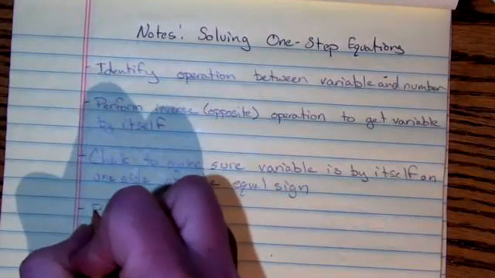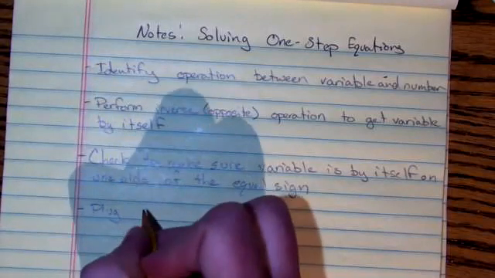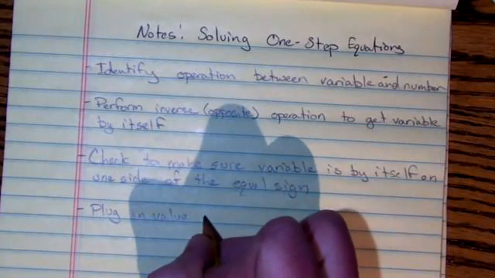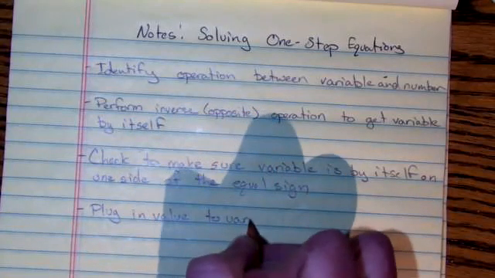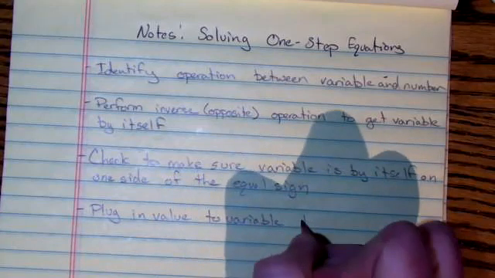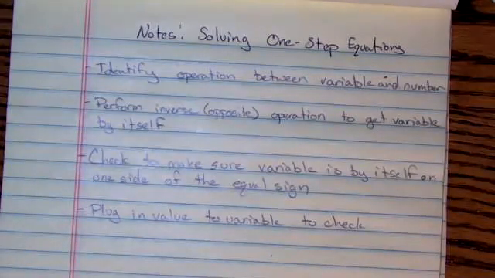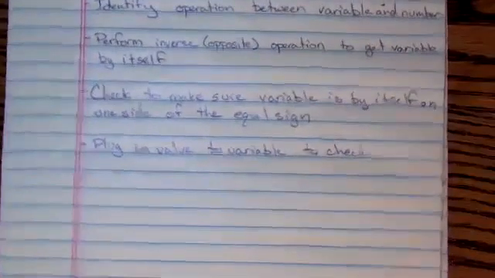And then last thing, you can plug in the value to the variable to check. So that's one cool thing about solving equations. You can check your own answer. You can literally say, check for yourself, did I do this correctly? All right, so let's do some examples here. So let's look at example 1.